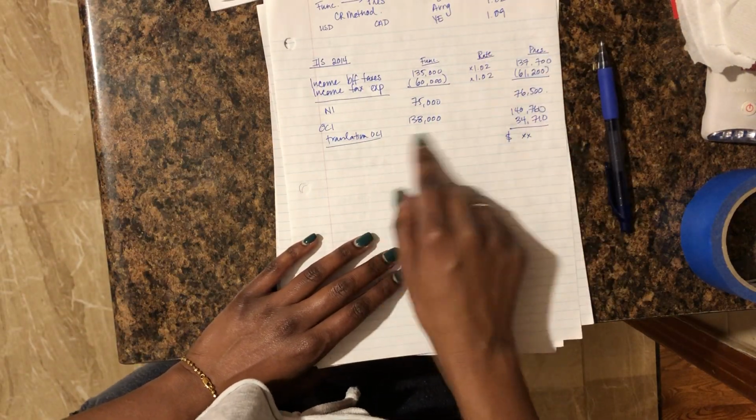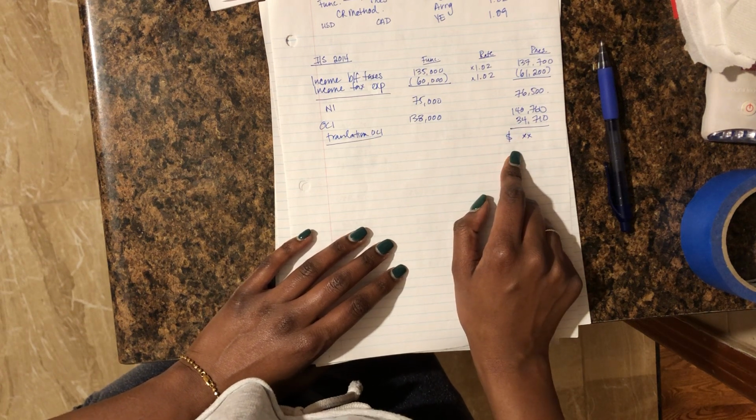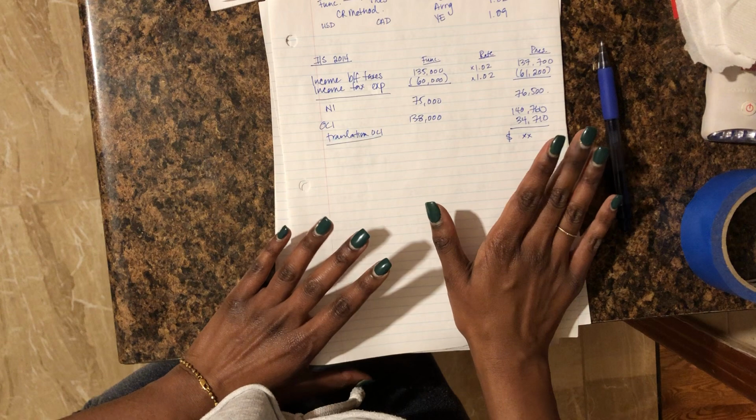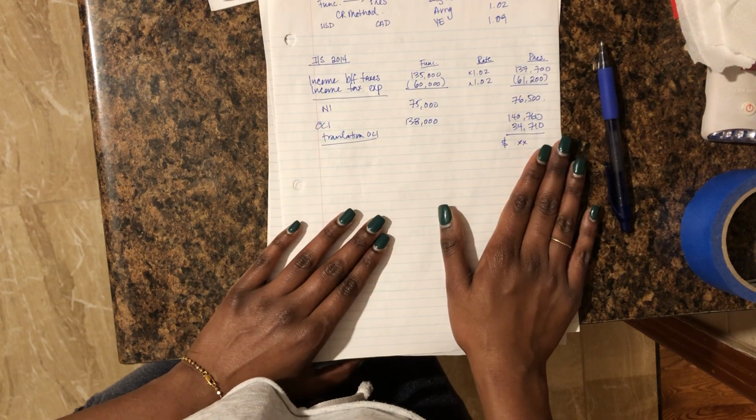But once you find your plug, come back and put it into the income statement and then conclude what your total income is. And then that's it. That's how you do translation under the current rate method.